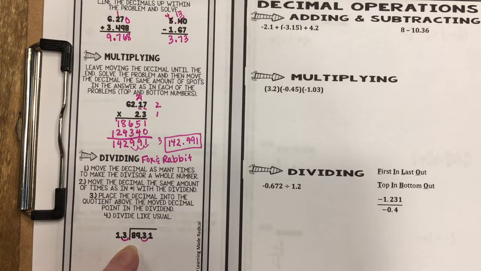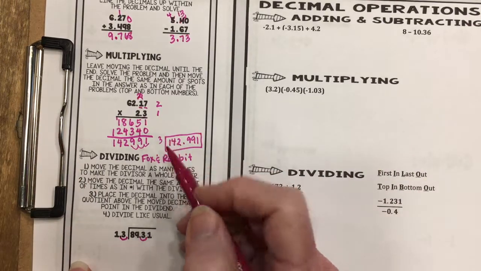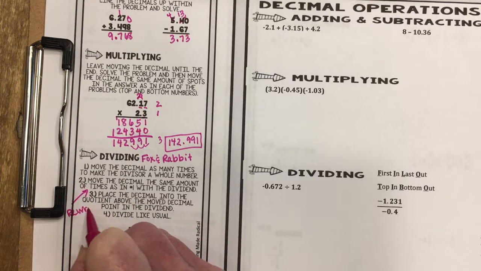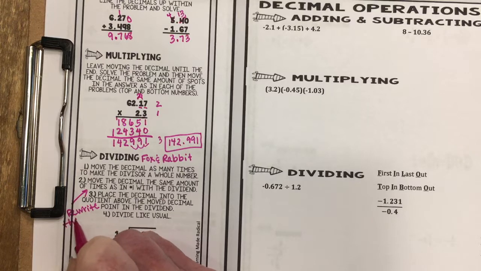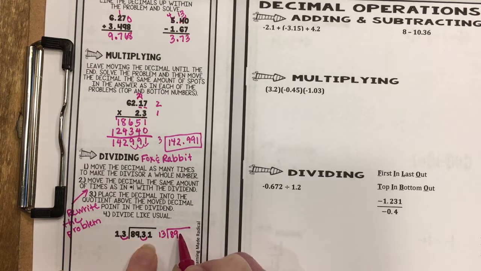All right, and then now this is no longer 1.3, it is the number 13, right? So this wasn't written in the notes, but I want you to go ahead and add it. I think between steps 2 and 3, why don't you go ahead and rewrite the problem. It's just not as messy, it's easier to read. You don't lose your decimal, right? So instead of 1.3, I'm going to rewrite this as 13, and now I'm dividing into 893, and the decimal's right here, 0.1.